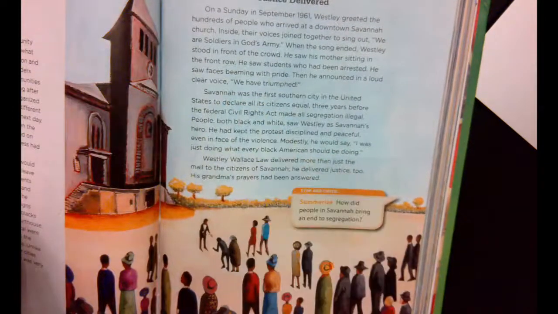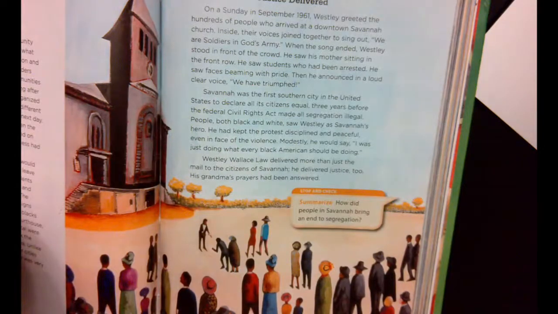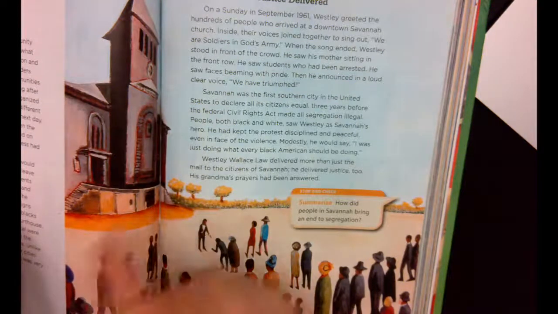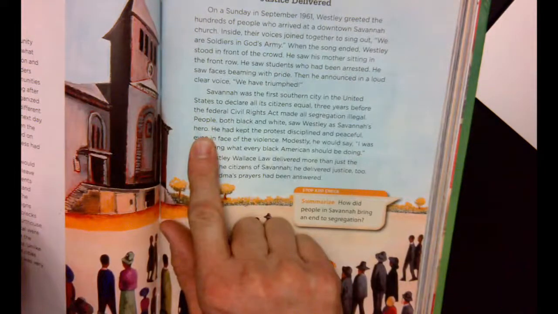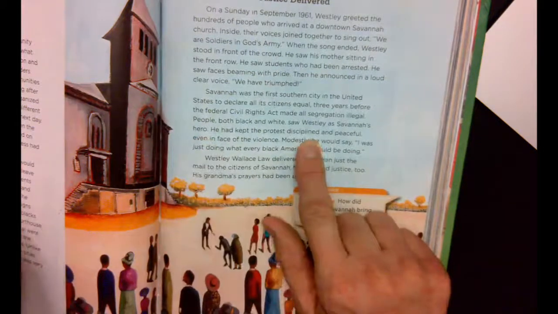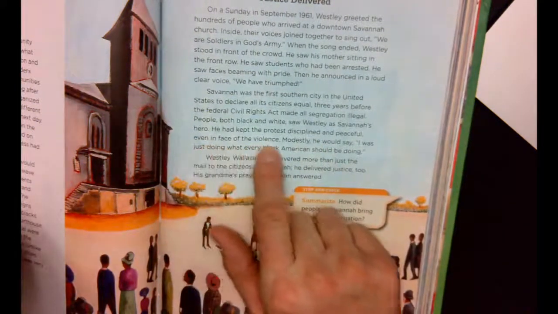Savannah was the first southern city in the United States to declare that all citizens are equal. 3 years before, the Federal Civil Rights Act made all segregation illegal. People, both black and white, saw Wesley as Savannah's hero. There we got it. Everyday hero. He had kept the protest disciplined and peaceful, even in the face of violence.